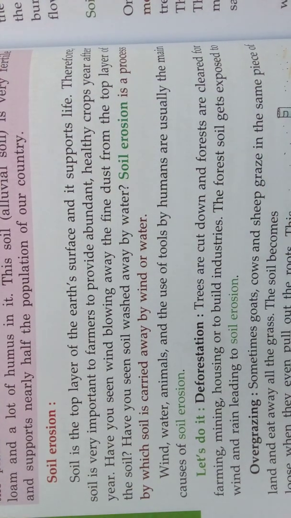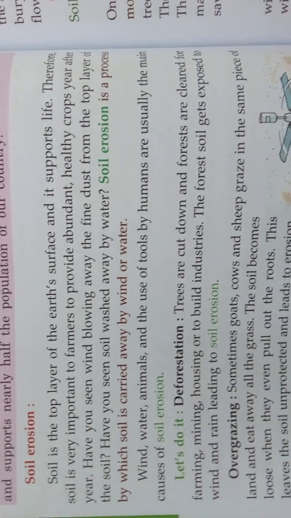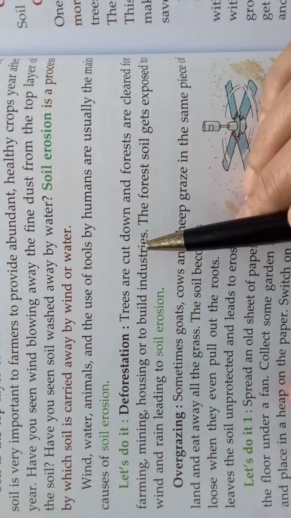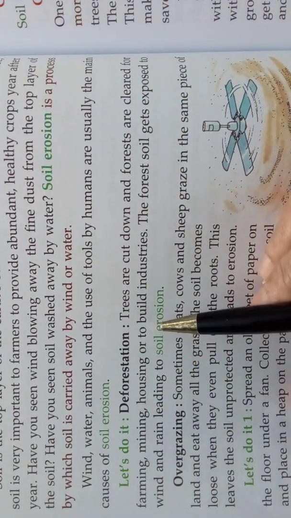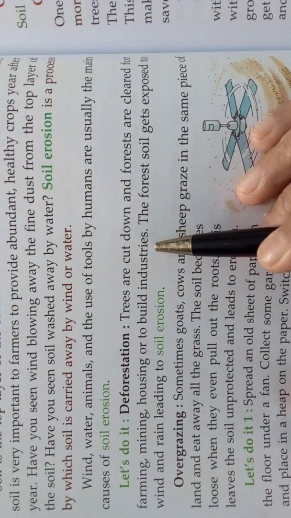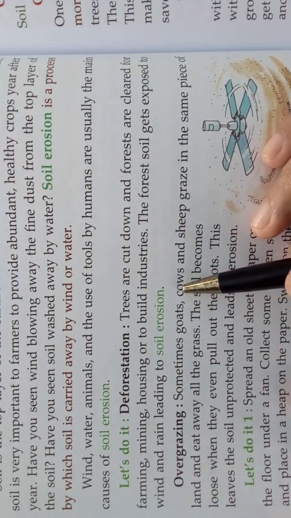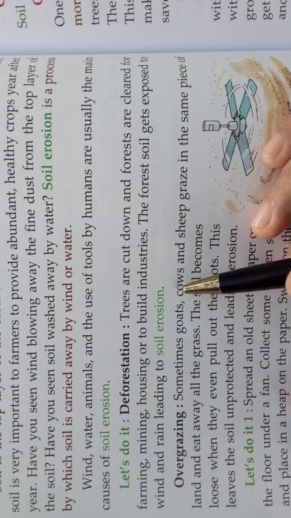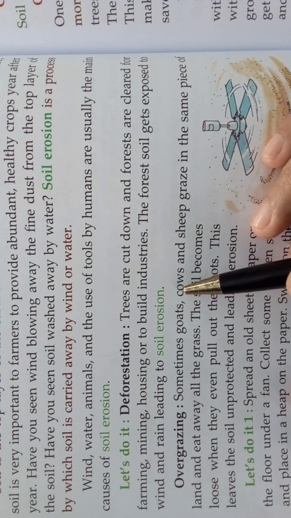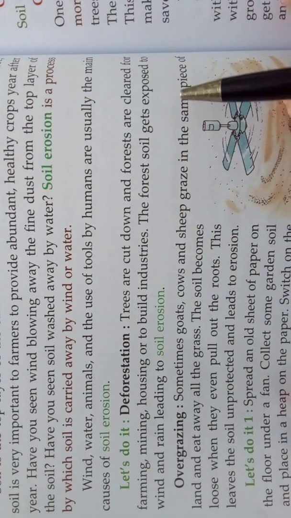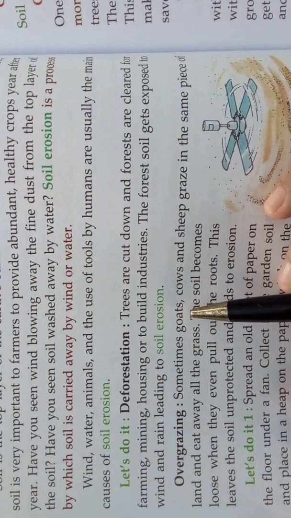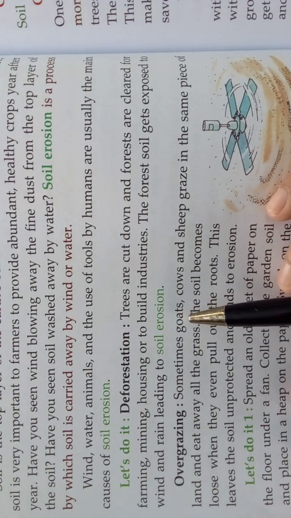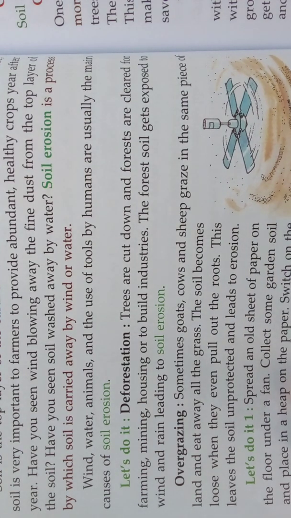Come, we will see one activity, deforestation. Trees are cut down and forests are cleared for farming, mining, housing or to build industries. We cut the trees, we clear plants to build our houses, for farming, for mining purposes. The forest soil gets exposed to wind and rain, leading to soil erosion. So, the forest soil, what will happen? The forest soil gets exposed to wind and what? Rain, leading to soil erosion.